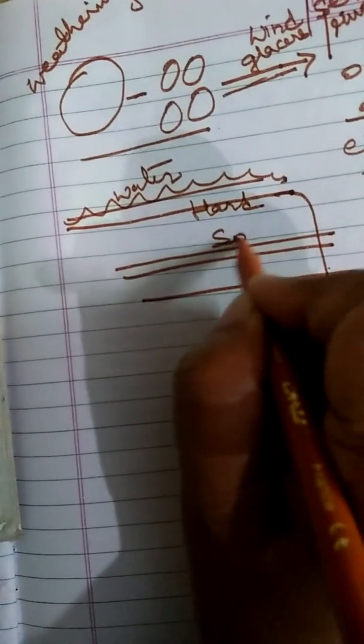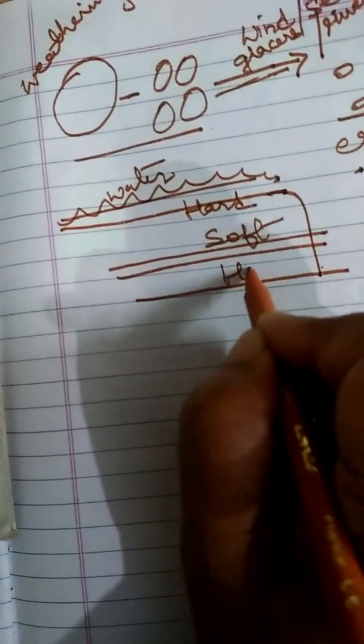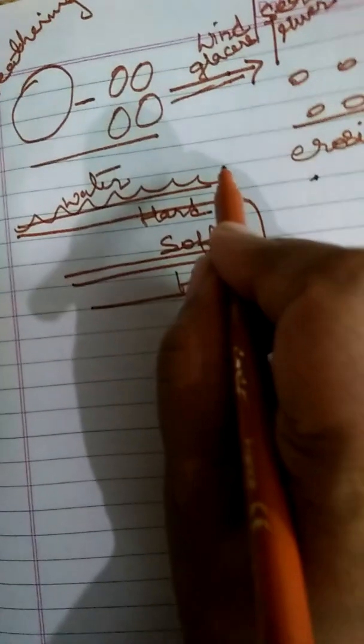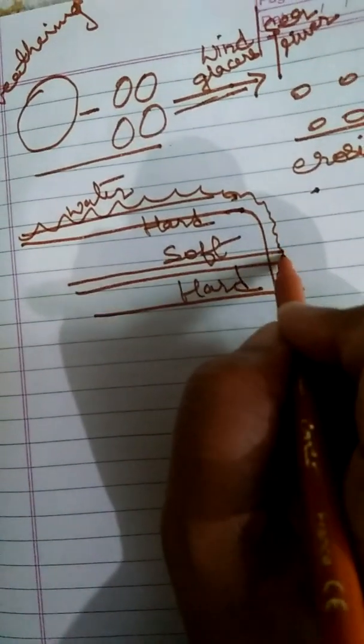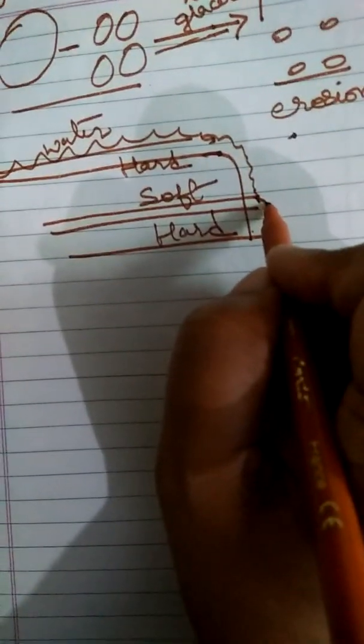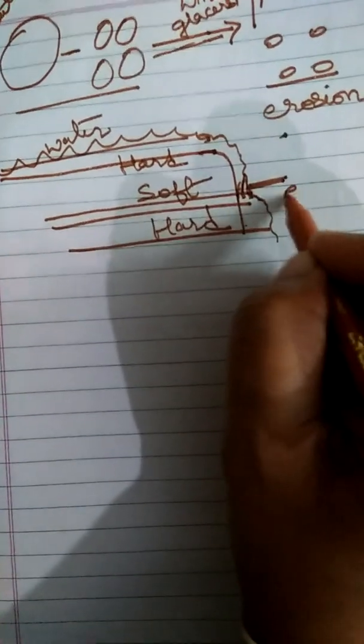Hard, soft, and then hard. So when this river is falling, it hits the soft rock more, and the soft rock gets eroded more than the hard rock.